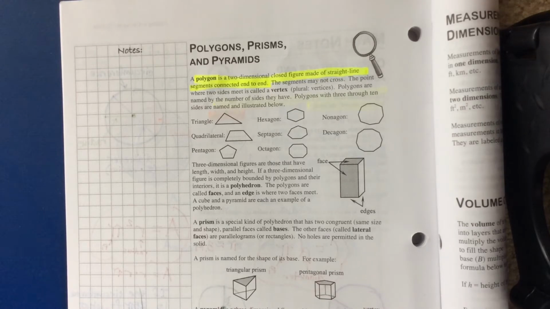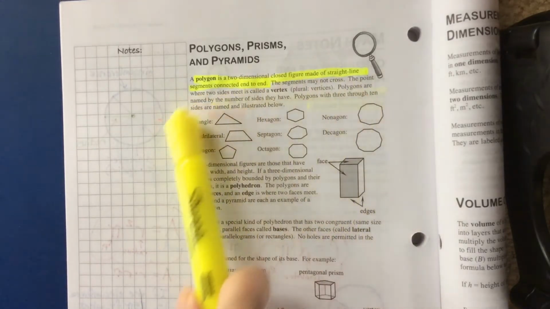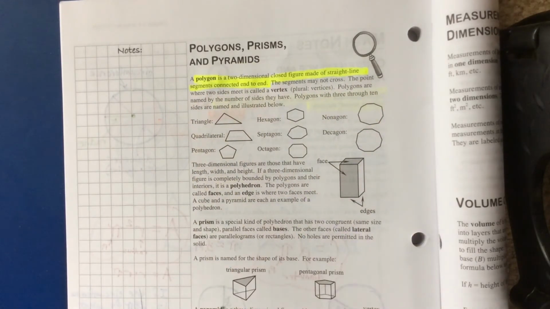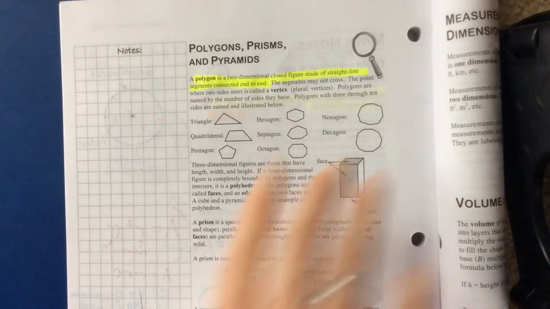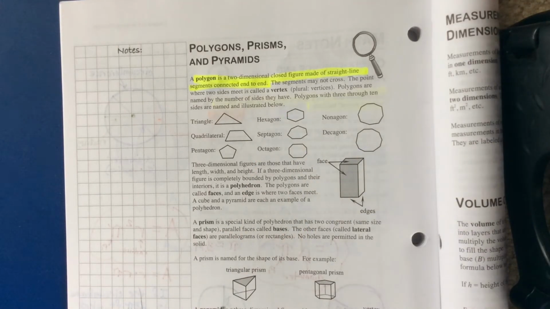That means a star is not a polygon, a circle is not a polygon, unless the star is just drawn the outside. But the way we normally draw a star, it is not a polygon. These are all of the normal polygons that we talk about: triangles, hexagons, quadrilaterals, pentagons, septagons, octagons. We don't normally talk about nonagons and decagons, but those are 9 and 10-sided figures. That's not our focus today. We've already been working on finding areas of those.